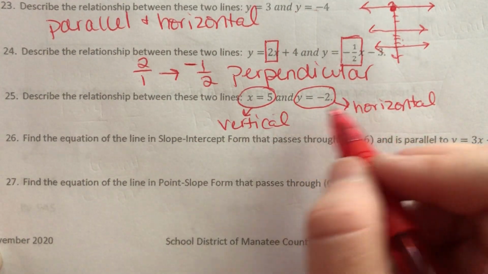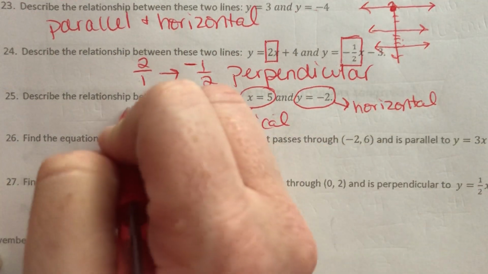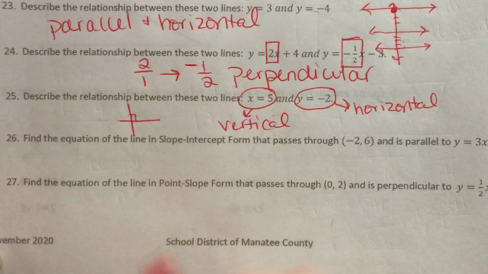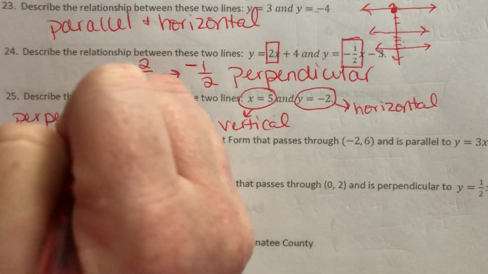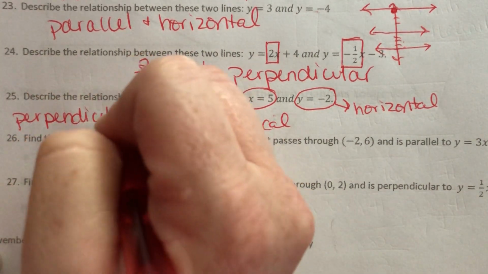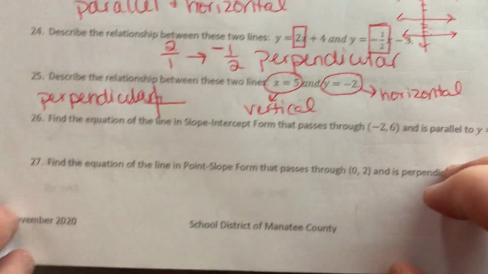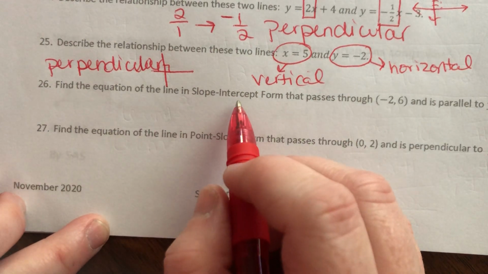So what's the relationship between a vertical and a horizontal line? Don't they cross at 90 degrees? One's vertical, one's horizontal. Don't they cross at 90? Yes, they do. So they are perpendicular. I want to put that U and the L together. Perpendicular. Okay.